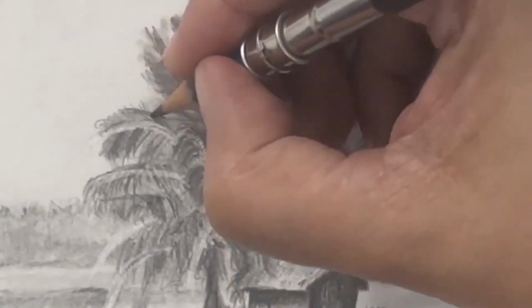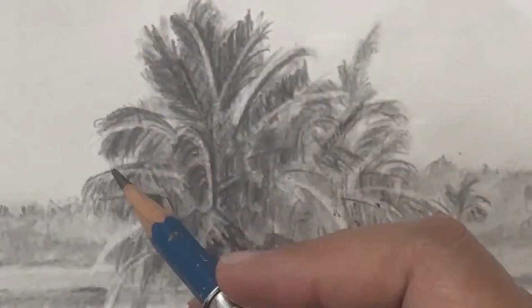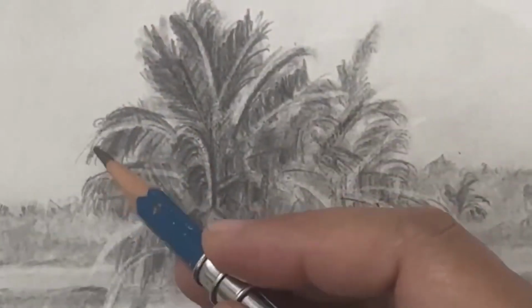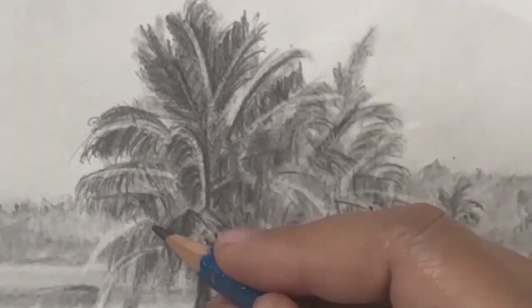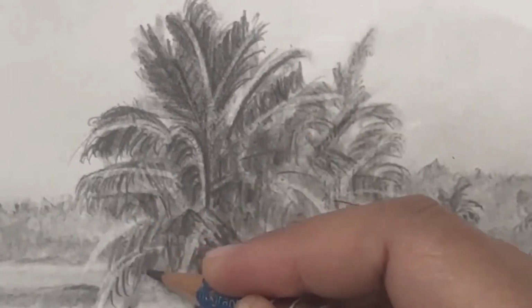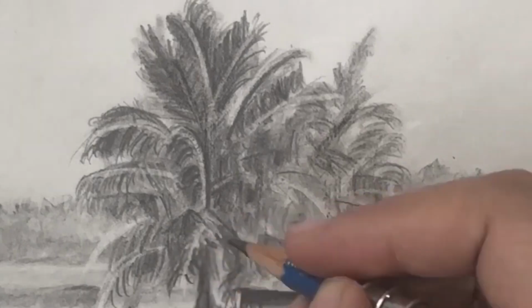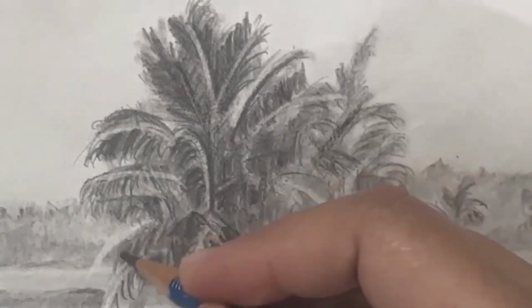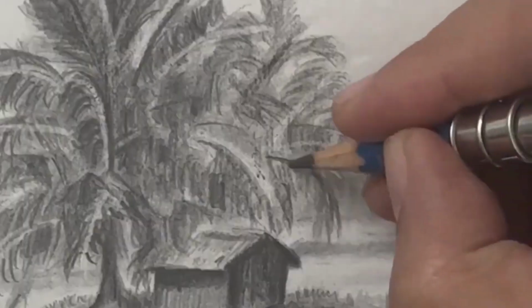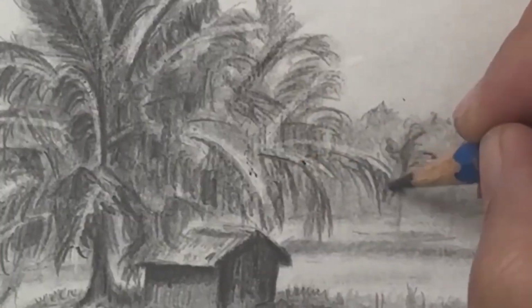If you see carefully, I am not shading all across. I am lifting my pencil and giving one line each to the leaflets, and in some places I am scribbling where I want the density to be shown or the darkness to be shown. Just observe and follow.